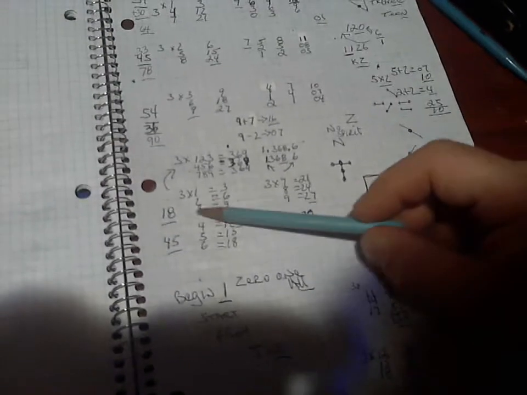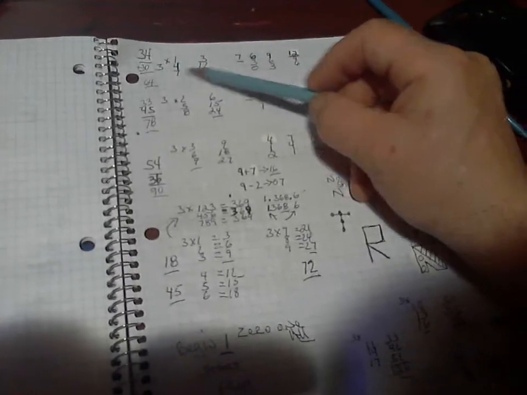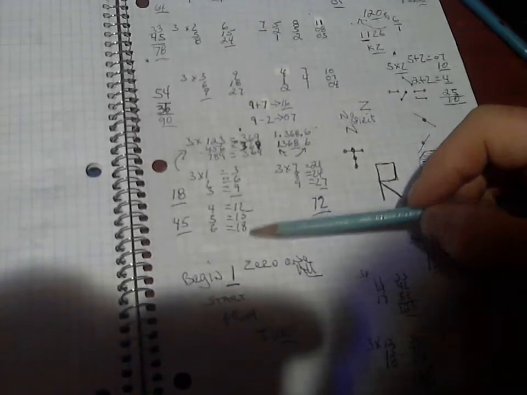The next row over here is 3 times 1, 2, 3. This way, I went 1, 4, 7. The other way is 1, 2, 3. 1, 2, 3, 4, 5, 6, 7, 8, 9. 3, 6, 9, 12, 15, 18, 21, 24, 27. 7, 8, 9, 72 times 5 equals 360.